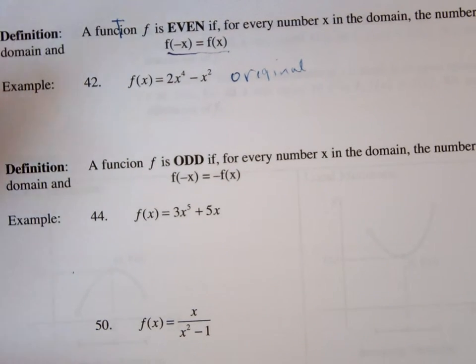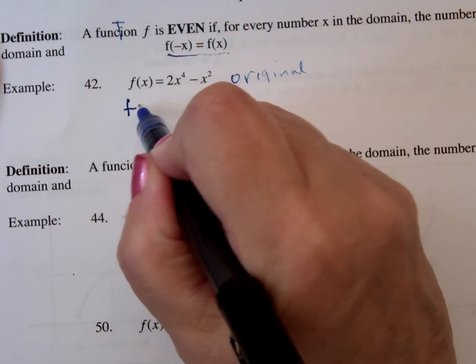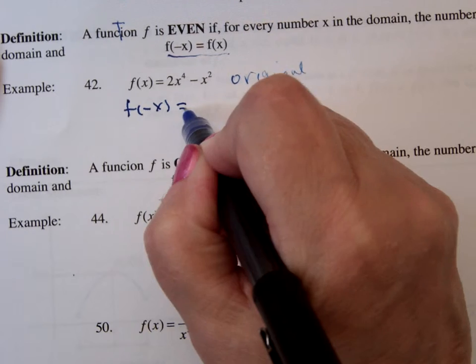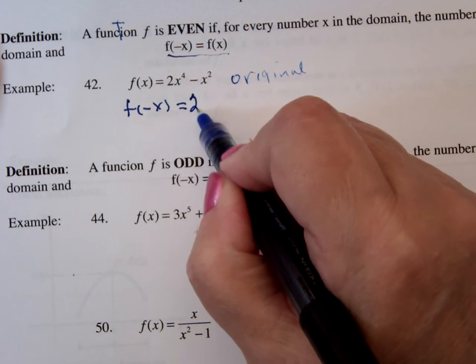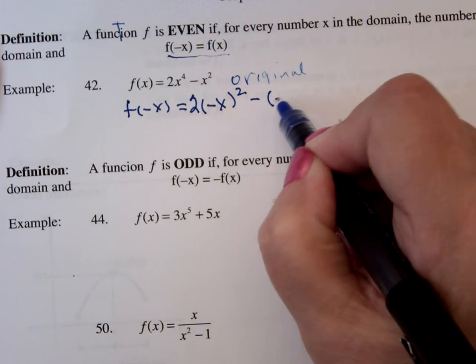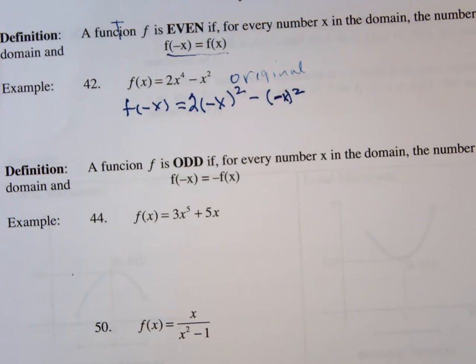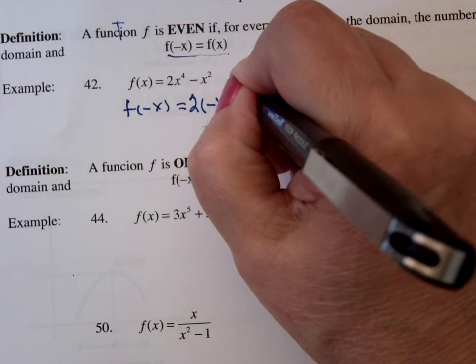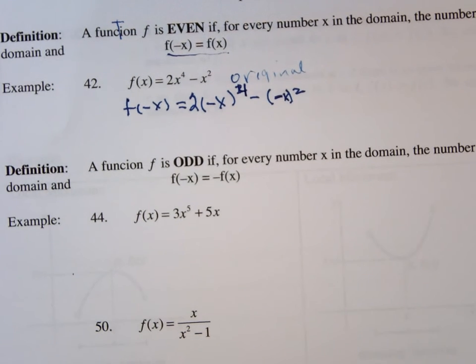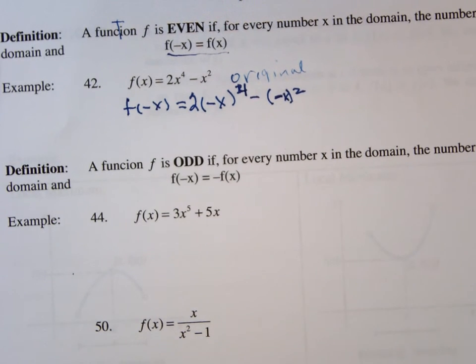So if I were going to look at this, this is the original. Now I'm going to look at f of minus x, and I'm going to put in minus x for all the x's. This is to the fourth power. If I put in minus x for all the x's, I come out with the original, which says the function is even.